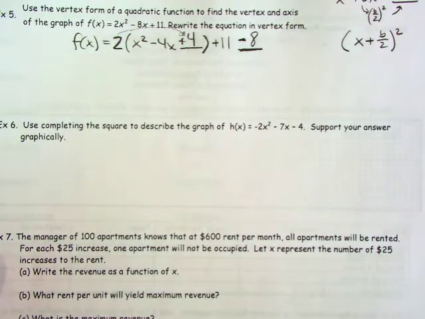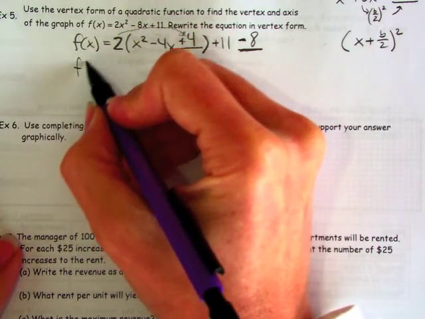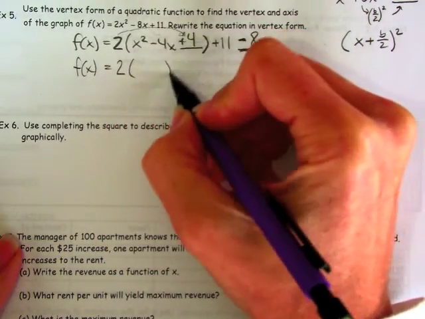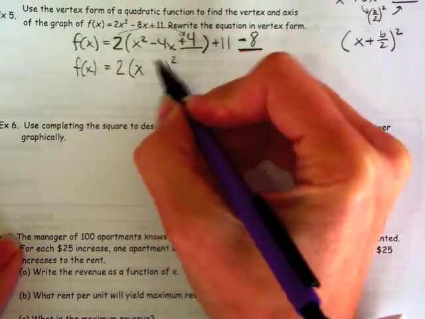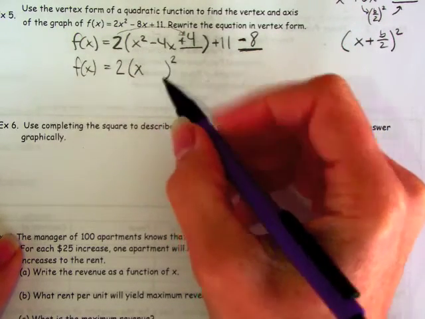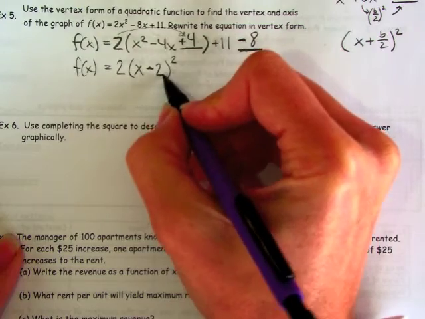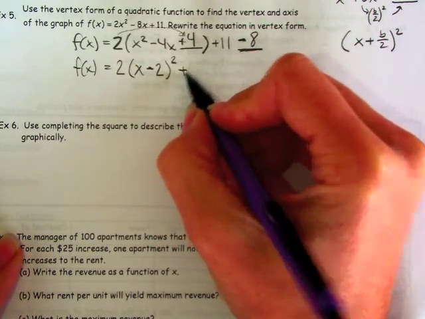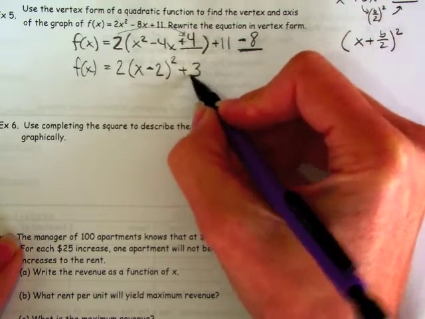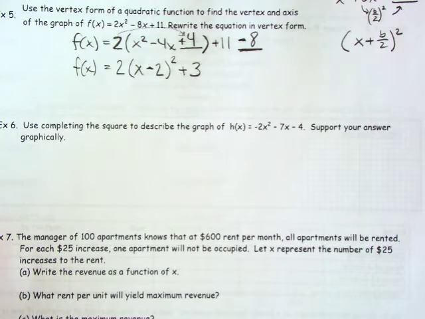Now if I write that nicely in its vertex form, we have 2 times, taking this trinomial, writing it as a binomial squared, I get x, and then plus the b over 2, which was negative 4 over 2, just negative 2. So x minus 2. And then simplifying here, 11 minus 8 is 3. We have our vertex form of our parabola from our standard form.